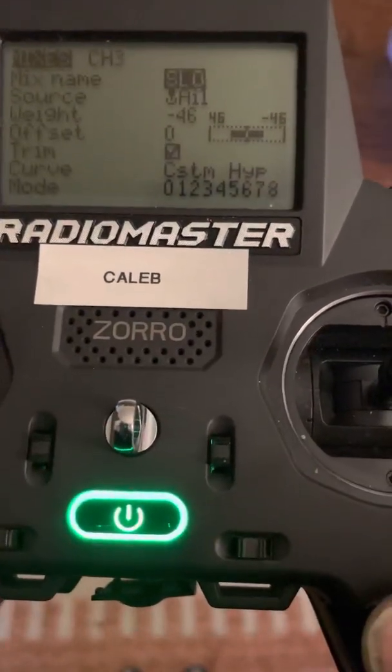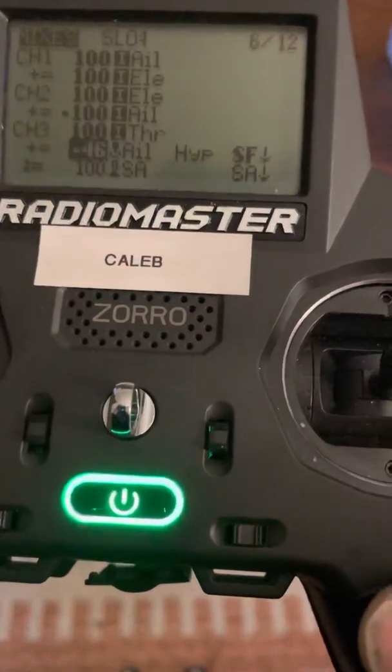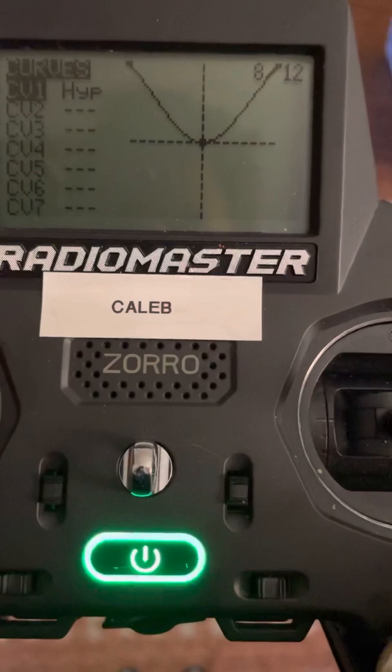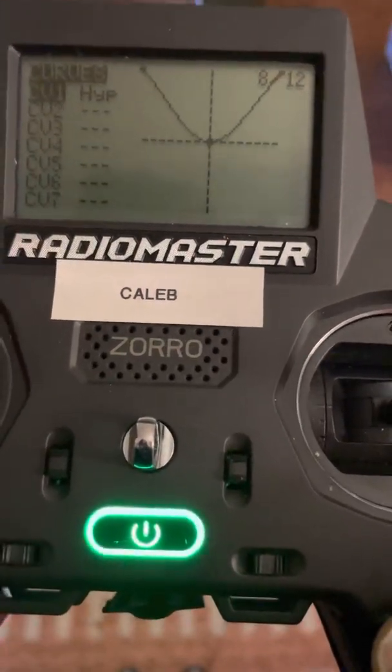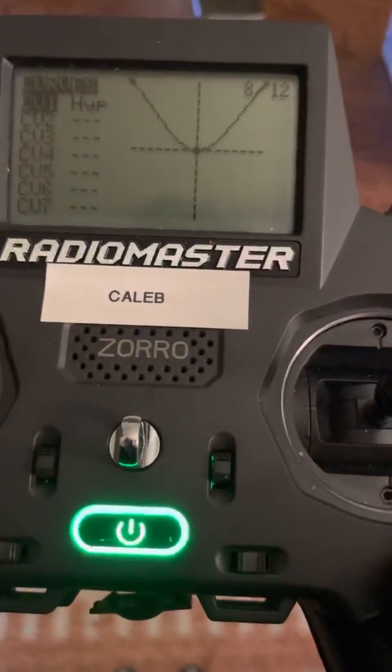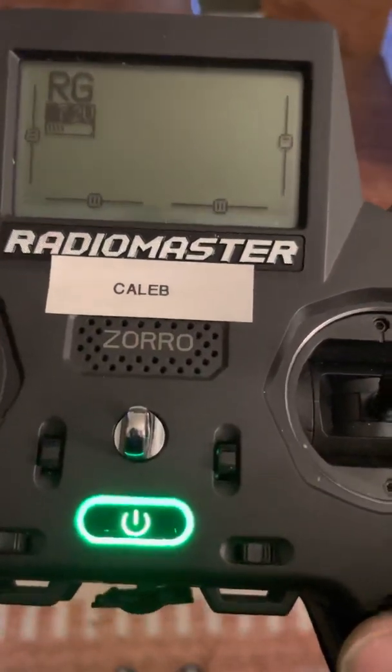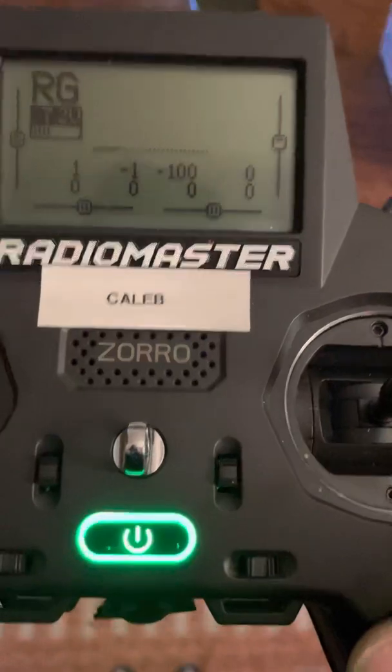So if we take a look at what this looks like, this is what the curve looks like. It's sort of this V-shaped situation. And I'll show you how this then works in practice. So, get to the channel viewer.